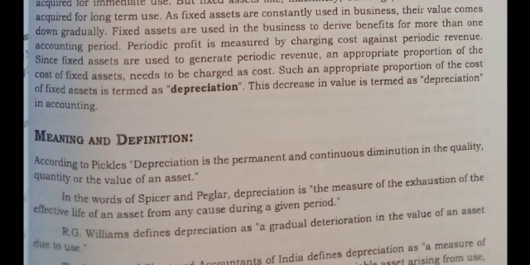And Spicer and Pegler, the other authors, are also telling that it is the measure of the exhaustion of the effective life of an asset from any cause during a given period. There are some causes of depreciation, it may be wear and tear, or it may be a time period. So the reason may be different.